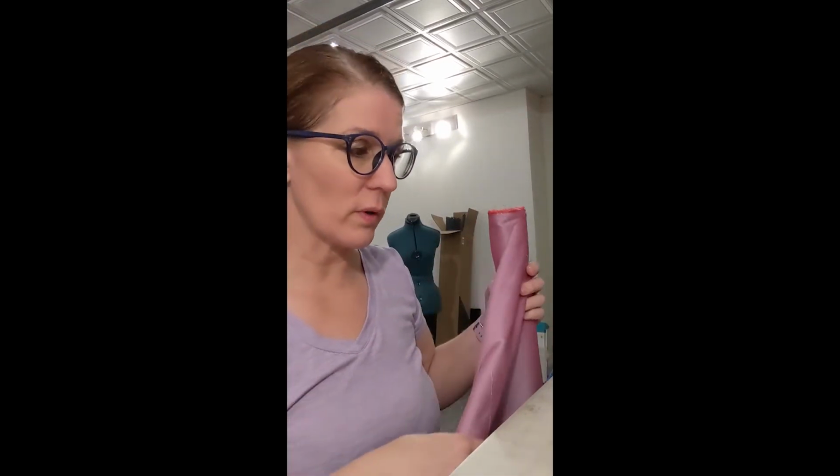Here's another really pretty version of it. Again, it's what's often called shot, meaning that it's shot through with another color, like a purple shot through with pink or a red shot through with black. But it's generally sold as silk. However, if you burn it, you will find that it's not 100% silk.